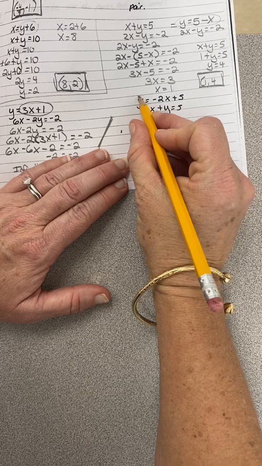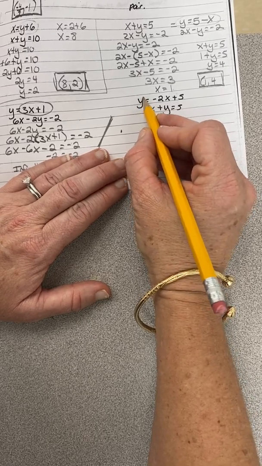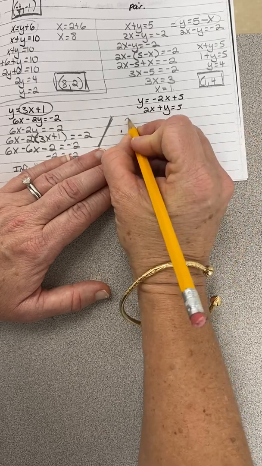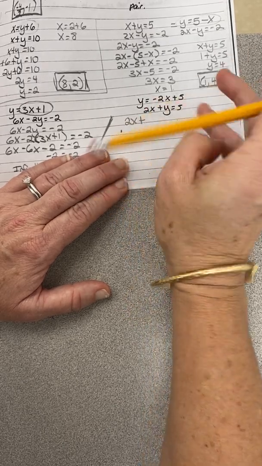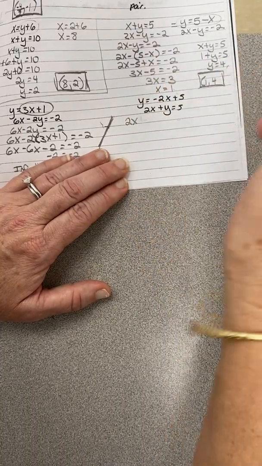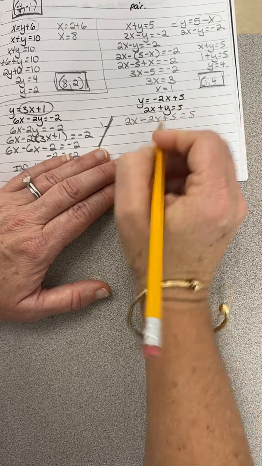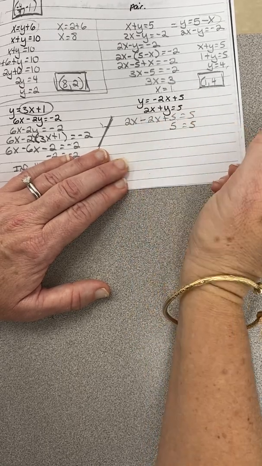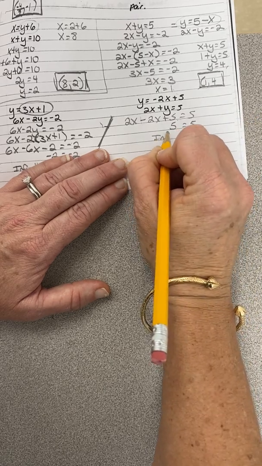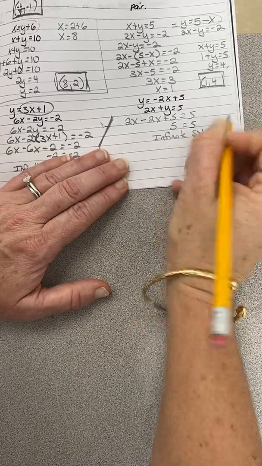Same thing. You try this one and you can freeze it and then catch back up with me if you want. I'm going to plug my y value in. So I have 2x plus y. Just going to write this down. I don't like putting plus a negative. Minus 2x plus 5 equals 5. Notice what happens here. Same thing. They cancel out. So 5 equals 5. So that, once again, is infinite solutions.